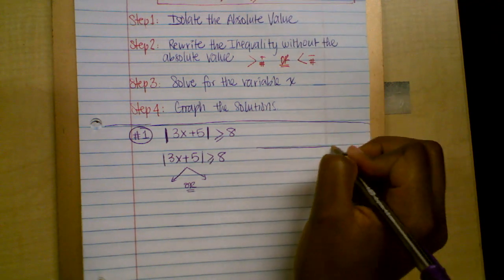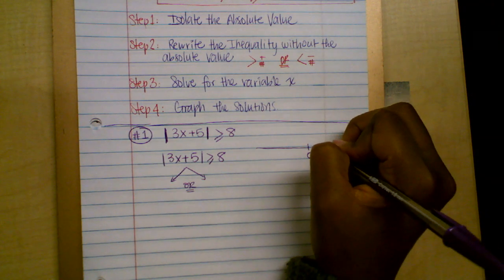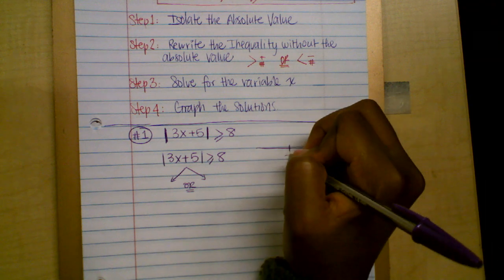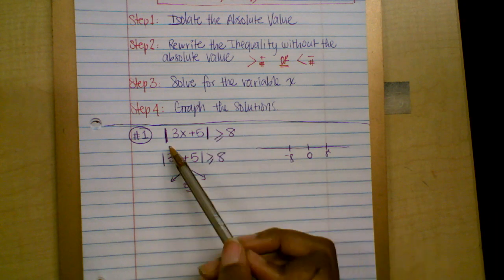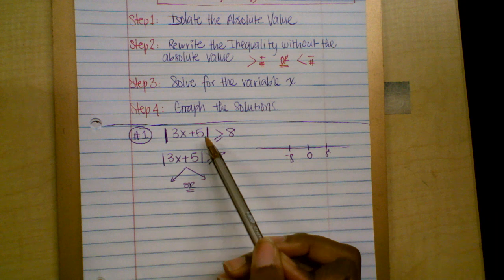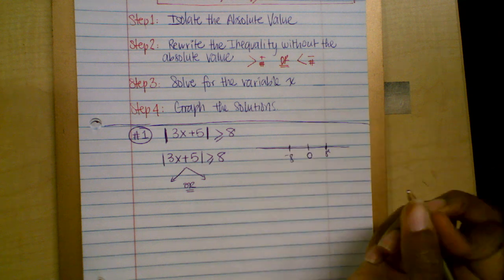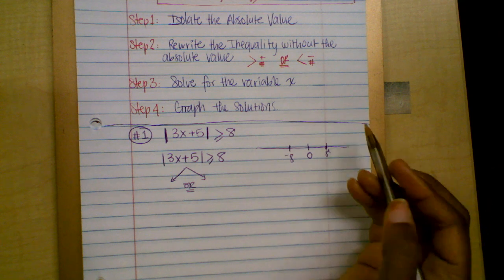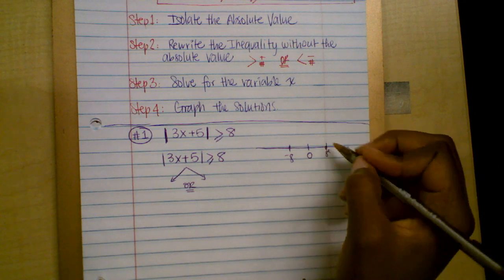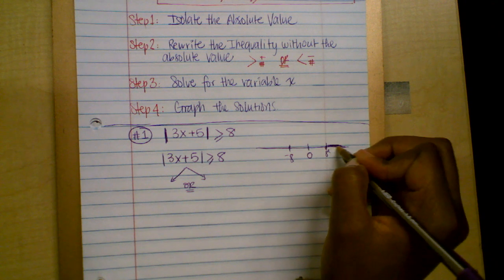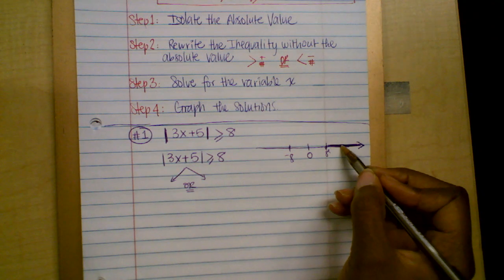Imagine you have a number line, with the number 0 at the center. Let me assume that 8 is right here, and the opposite is negative 8. For absolute value, you have two sides to consider, one positive and one negative. We are asking, can you find all the numbers that have a distance greater than or equal to 8? It can be equal to 8. So on the number line, where can I find the numbers that give me a distance greater than 8? All those numbers on the right side of 8 will give us a distance greater than 8.